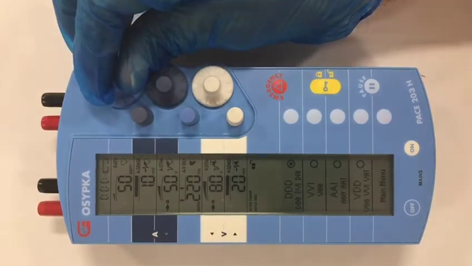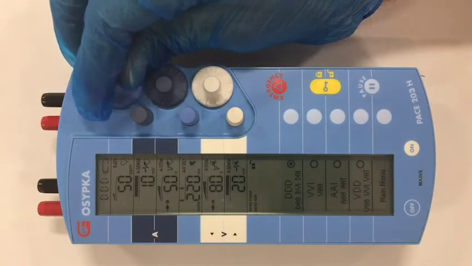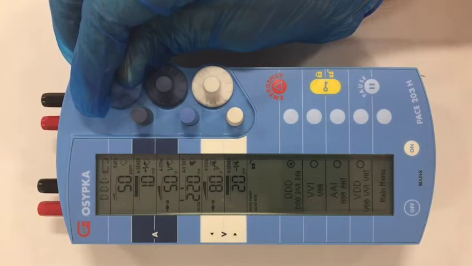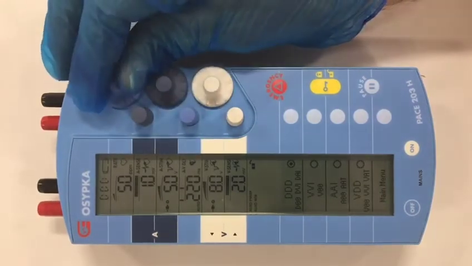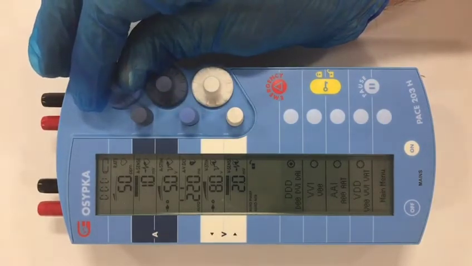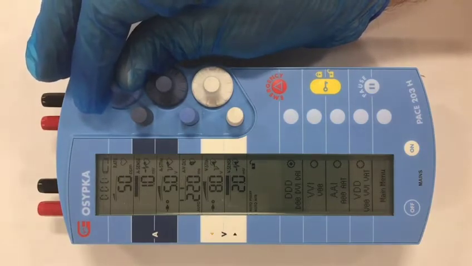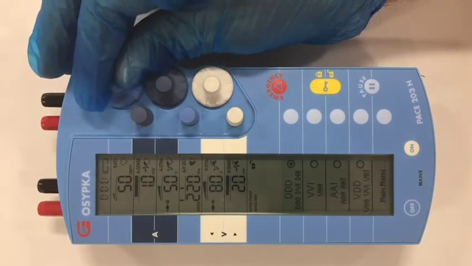This is very physiological, and it helps with allowing enough time for the ventricle to fill with blood before you pace. If you had left the AV delay at 150 milliseconds, then the ventricular pace will come too early before the ventricle is completely filled, and that would reduce the cardiac output in the patient.